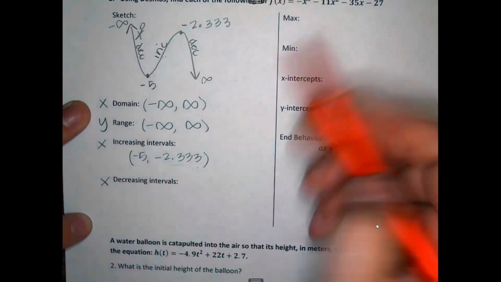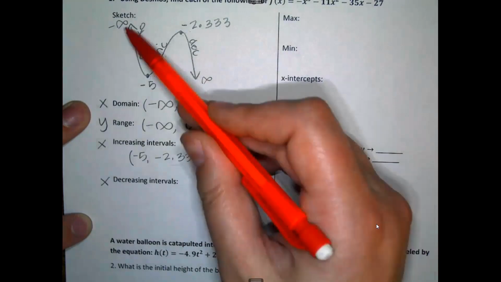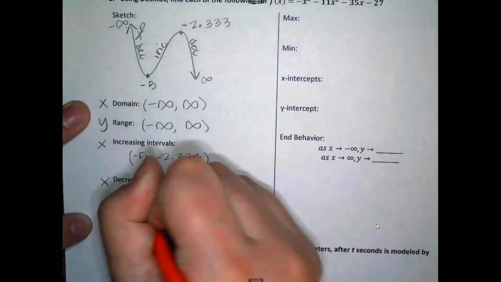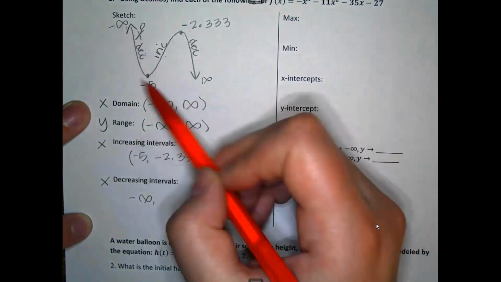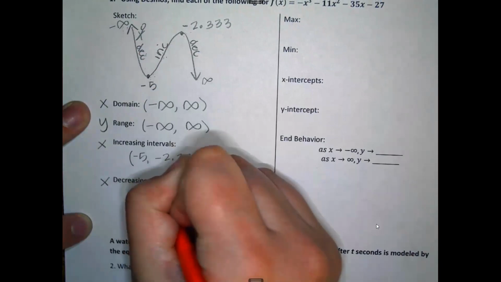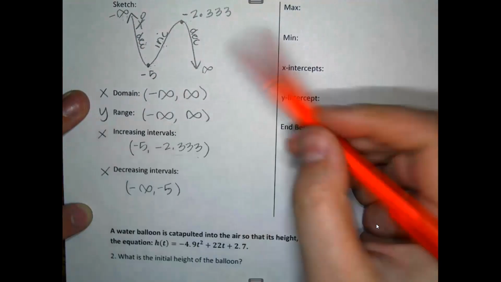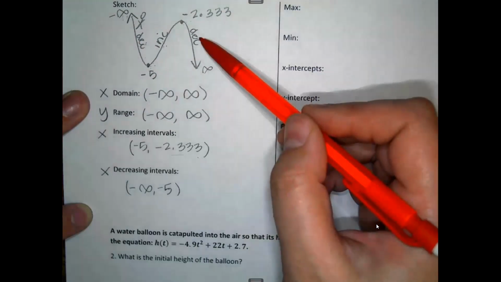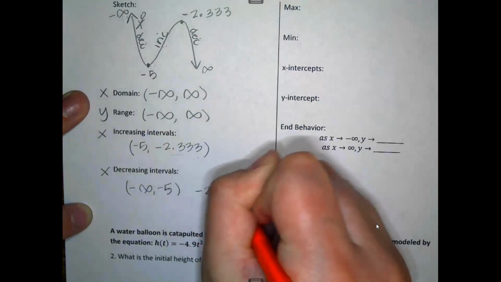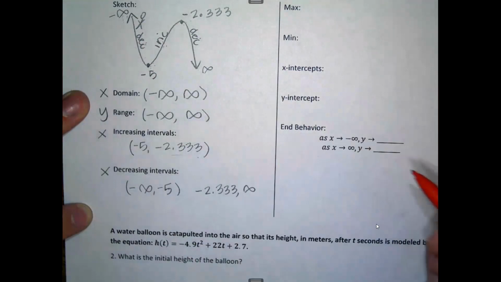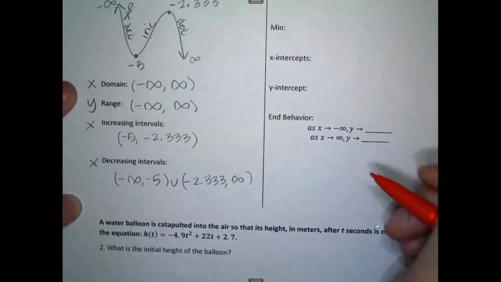Okay. For the first decreasing answer, what number should we write? Negative infinity, -5. What should we put around it? Parentheses. Okay. For the second answer, what should we put? Infinity. And what should we put around it? Parentheses. And then we can put a U in between, but it's okay if we don't.